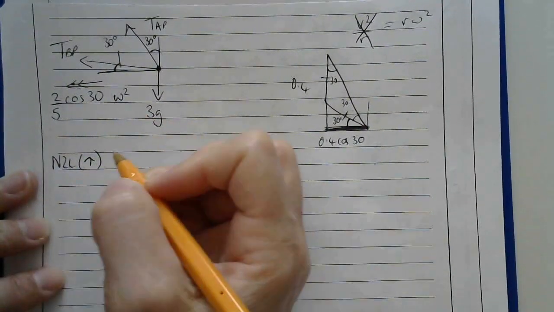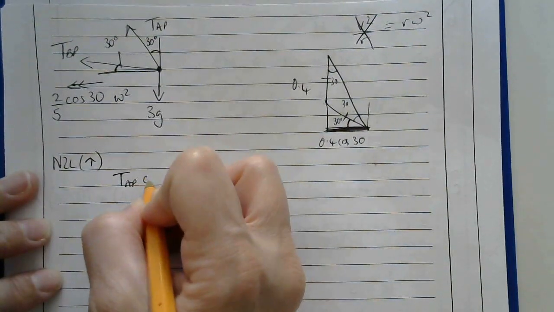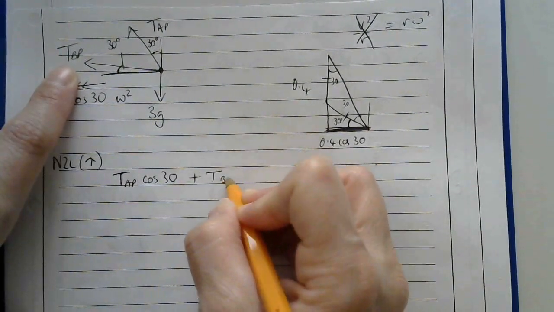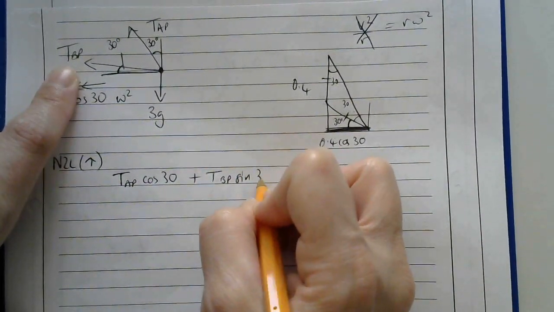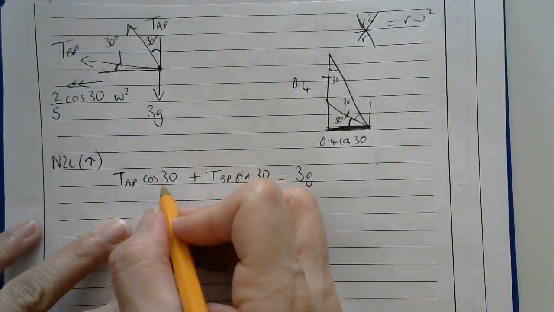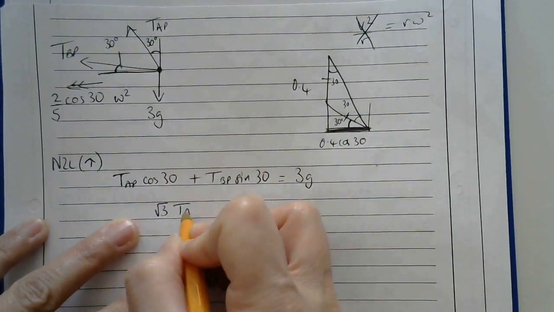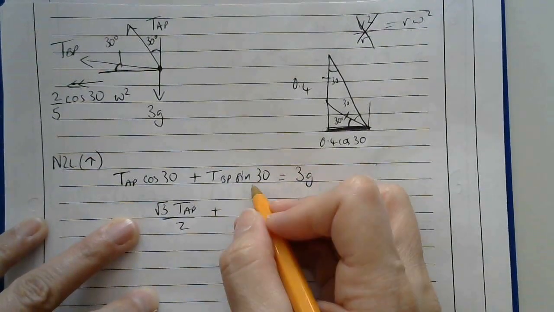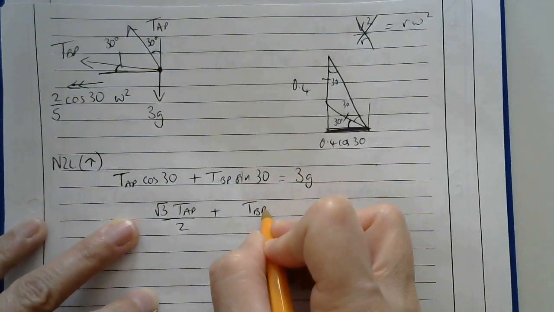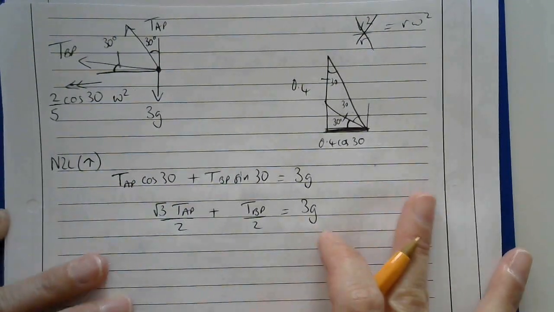So if I look vertically what's happening, then I've got TAP cos 30 plus TBP sine 30 equals the weight. Just tidying that up a bit, root 3 over 2 can replace cos 30. A half can replace sine 30. Okay, and so I've got that equation.